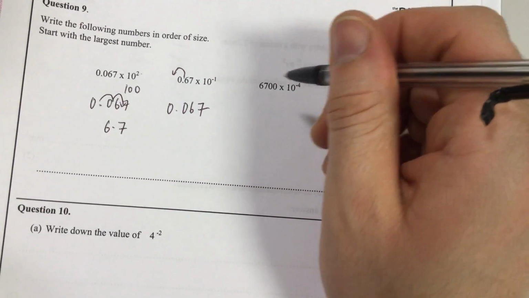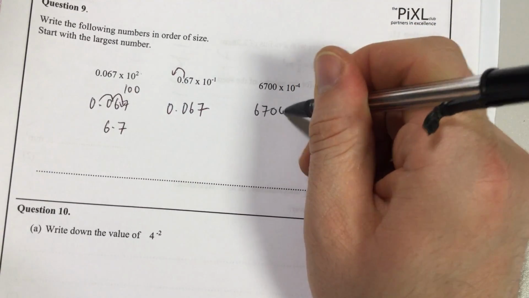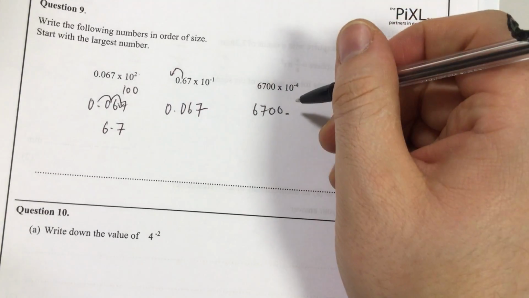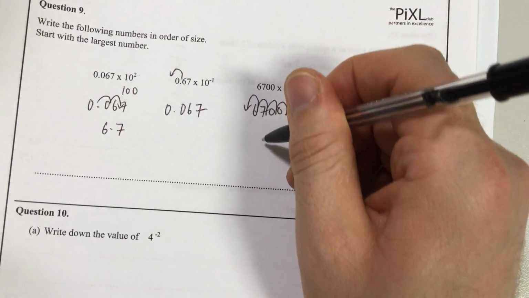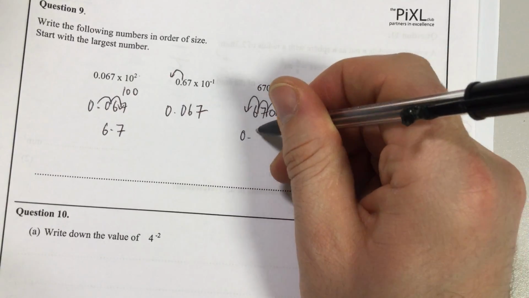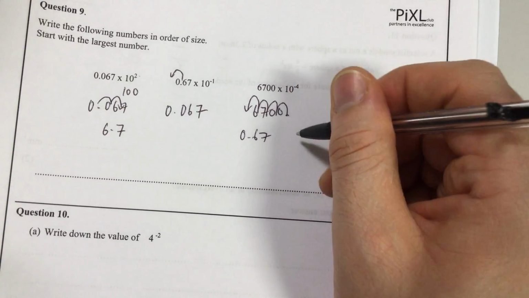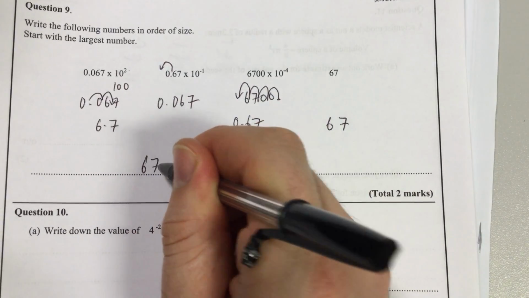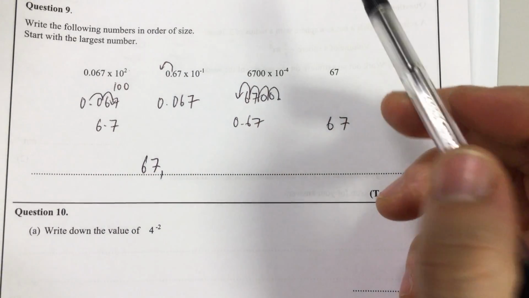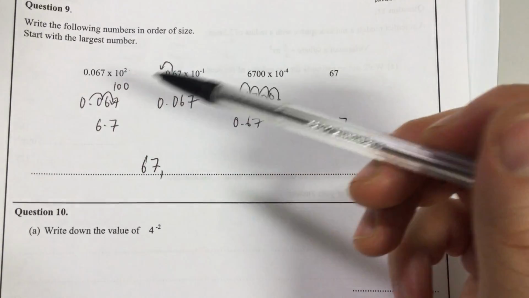And this one is minus 4. So the decimal point currently is at the end there, and it's going to go 4 places that way. So 1, 2, 3, 4. So 0.67. I don't need the zeros. So the largest was 67 by itself. And the next one is obviously 6.7.